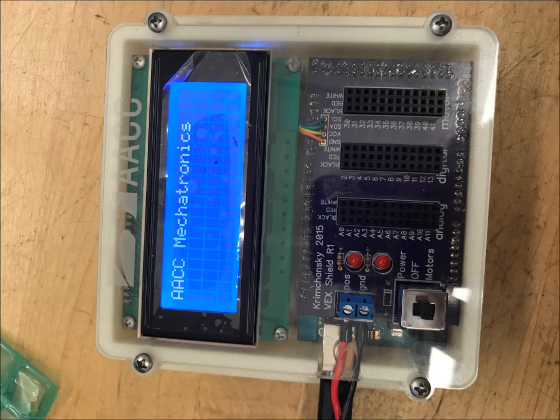Okay, so now I'm just going to briefly go over some issues that I had throughout this whole experience. For starters, I don't have much experience when it comes to mechanical assembly. It took me about 3 hours to make the initial robot.